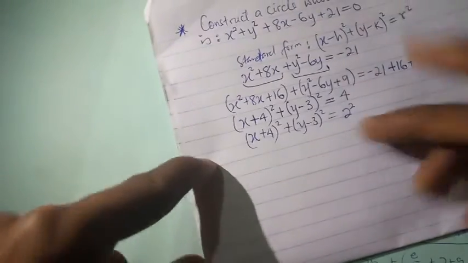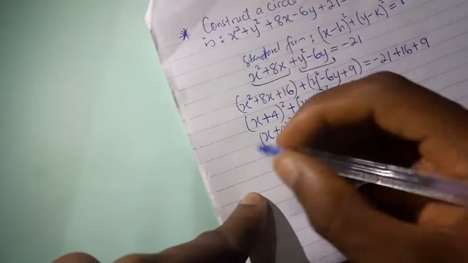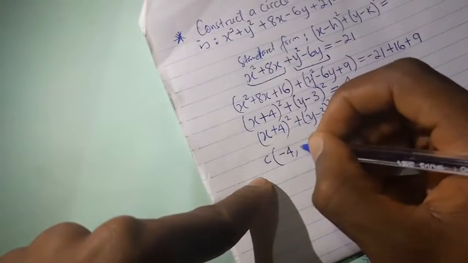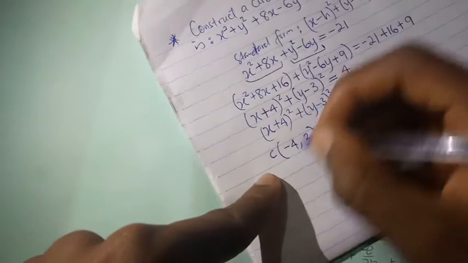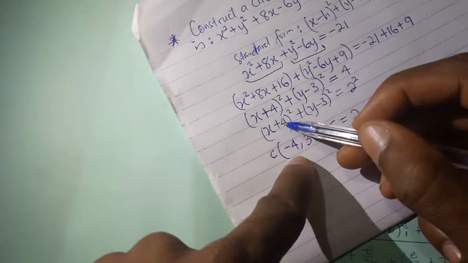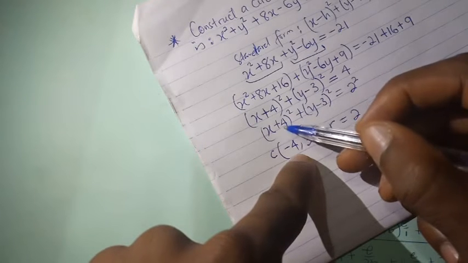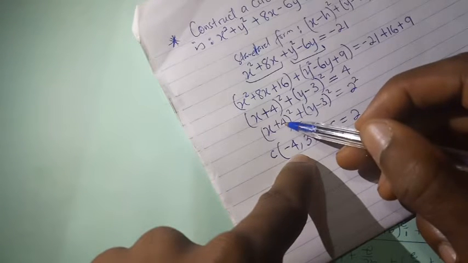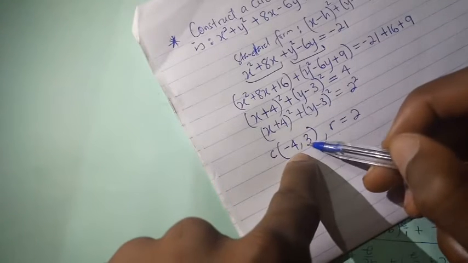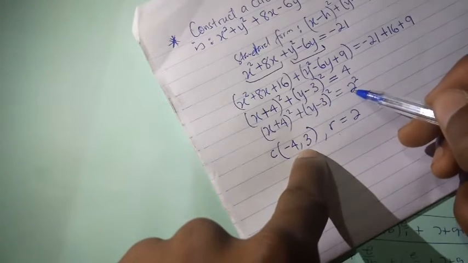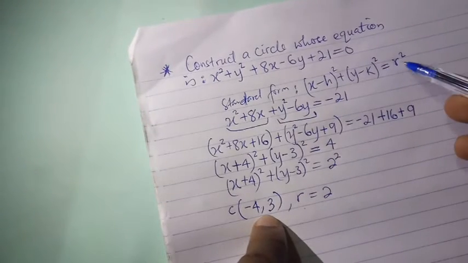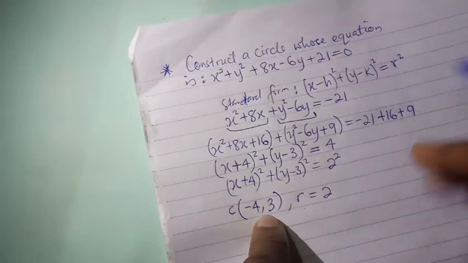So this is an equation of a circle with center negative 4 and 3 and radius equals 2. Remember, you have to take the opposite sign of the numbers here. For this positive one we take the negative one, and this one is negative, we take the positive one. Then r squared here, so r here is 2 from this one.